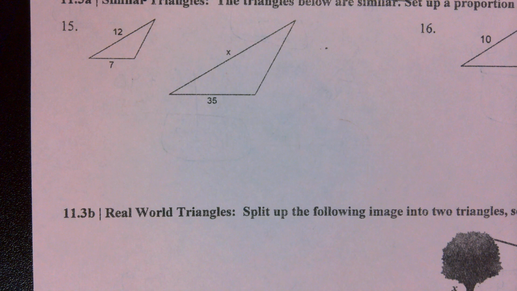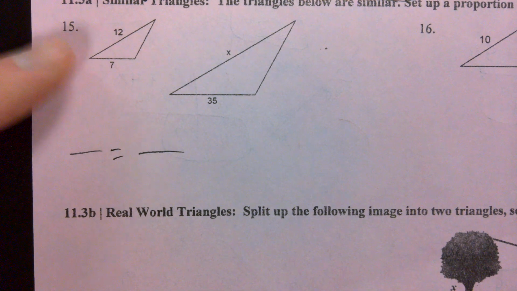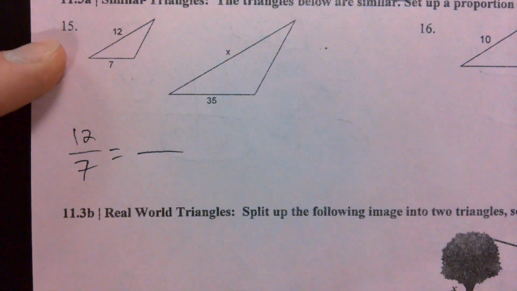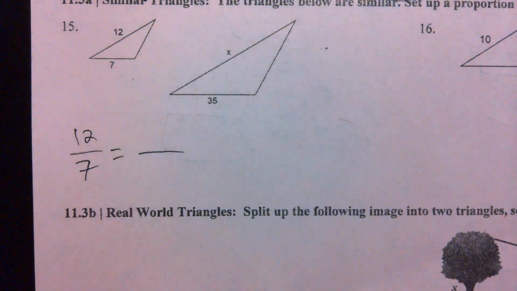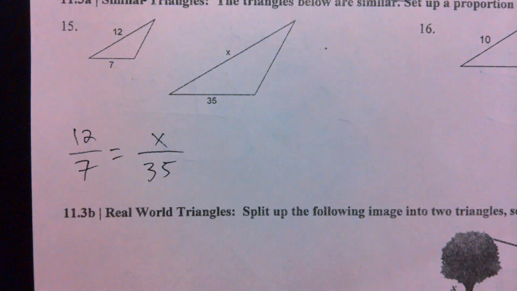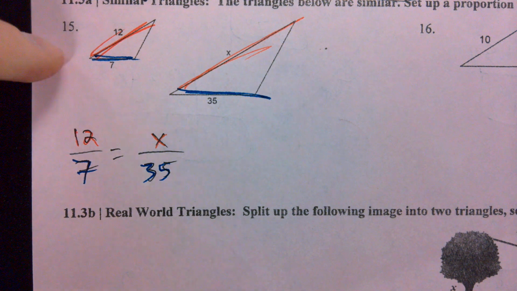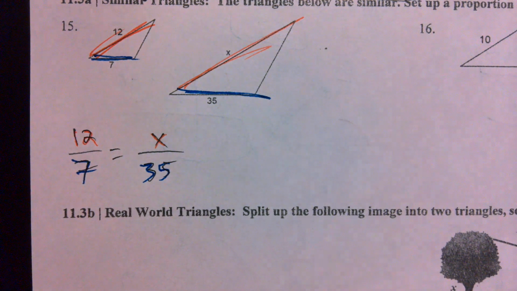And we're on the back, number 15. So I'm going to set up a proportion or a fraction for my small triangle. What can I set my small triangle up as? 12 over 7. Perfect. You can do 7 over 12 too. Now what can I set my big triangle up as to match this one? X over 35. We've got long sides on top, 12 and x, and bases on the bottom, 7 and 35. Long side over base equals long side over base. There's nothing to simplify here, so we'll just cross multiply.